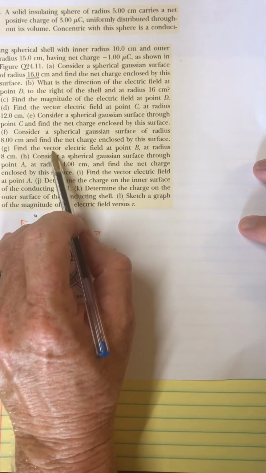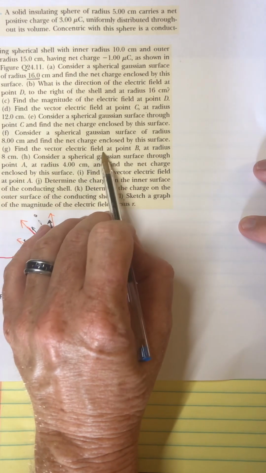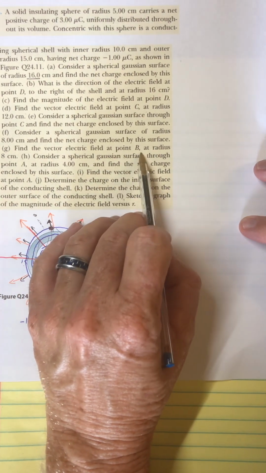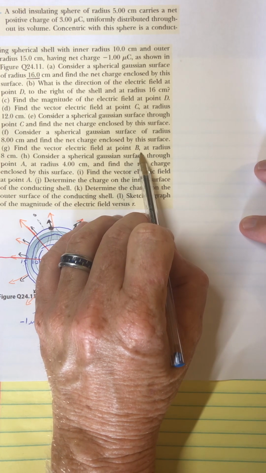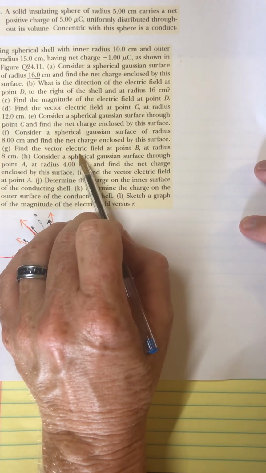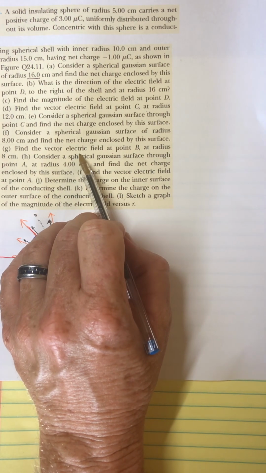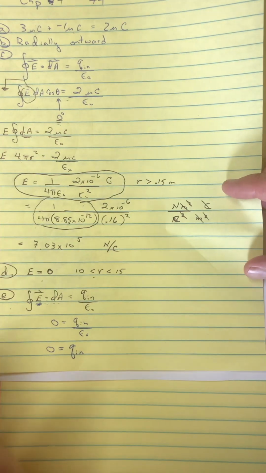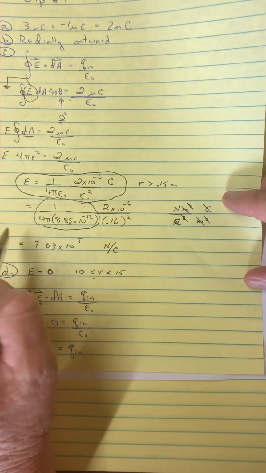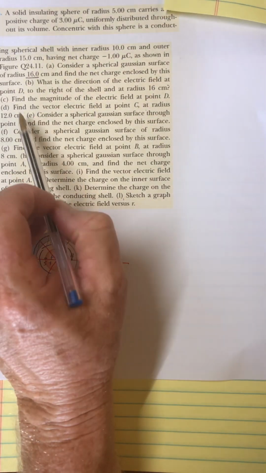Find the vector electric field at point B. Okay. Now they say vector field. Didn't we do one like this in our symmetry arguments? Yeah. And it just got me thinking that maybe in part C, what did it say?